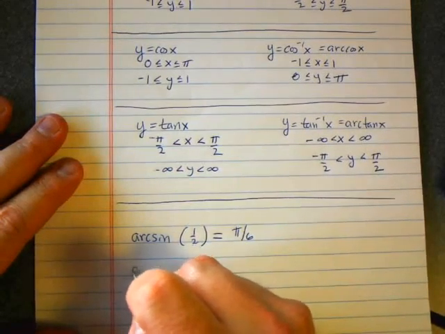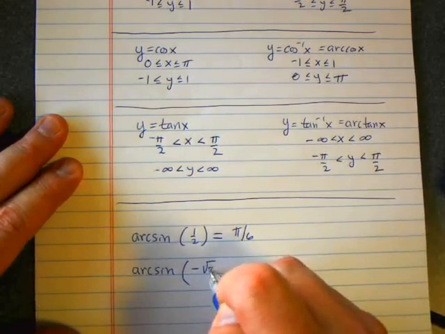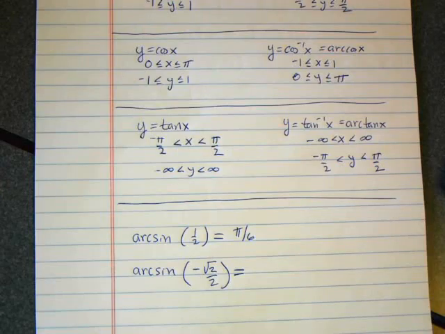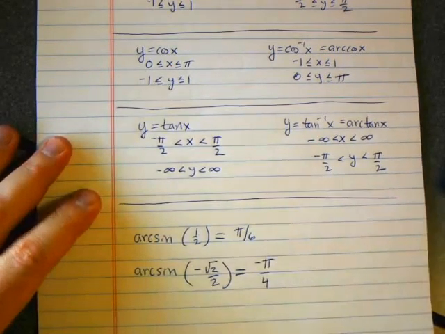How about arc sine of negative square root of 2 over 2? So again, I'm going to that big table, and I'm looking for the sine, I'm looking for square root of 2 over 2, and I see pi over 4. But what's that little minus sign inside there going to force me to do? The answer has to be negative. The answer has to be in quadrant number 4. So the answer has to be negative pi over 4.